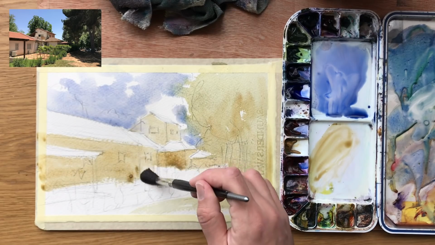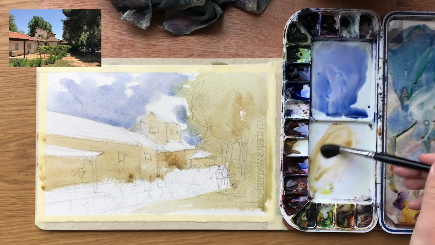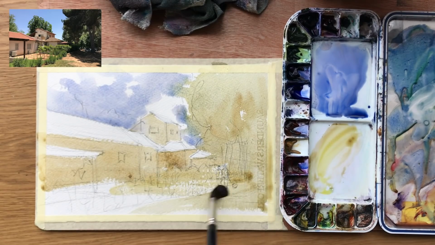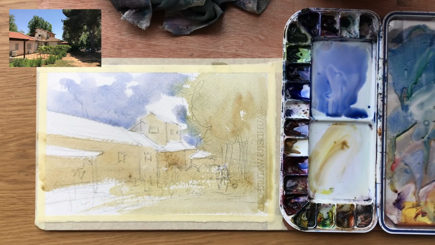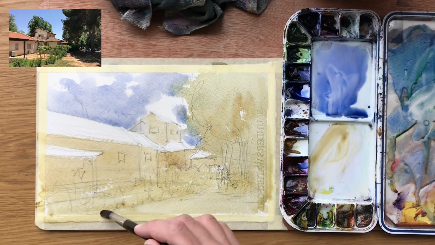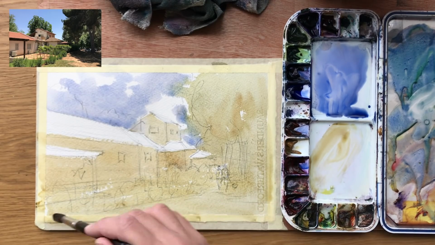Now here around the bottom, I'm going to just use the yellow, maybe some nickel azo, because I felt like the last time I really lost some of my highlights that way. So I'm going to use that. The people are going to be somewhat in the shadow. I still haven't decided exactly on the format, if they're going to be entirely in the shadow or not.